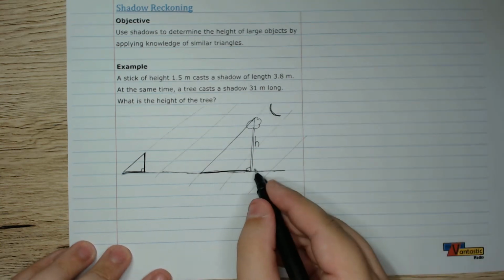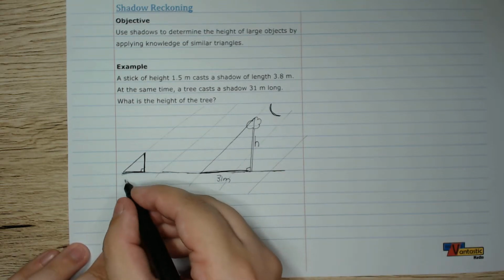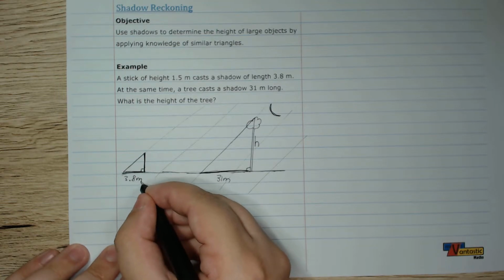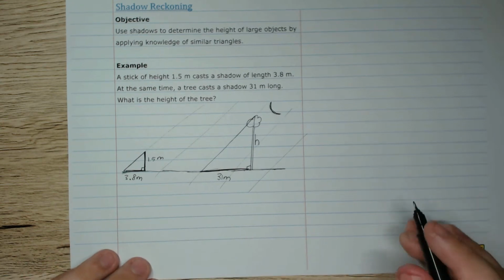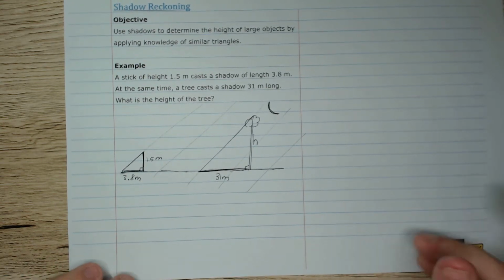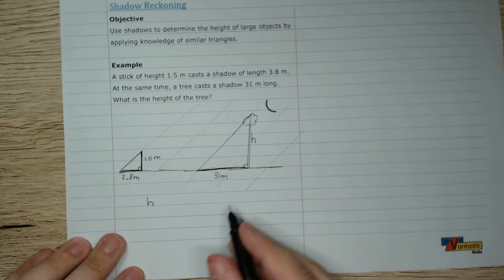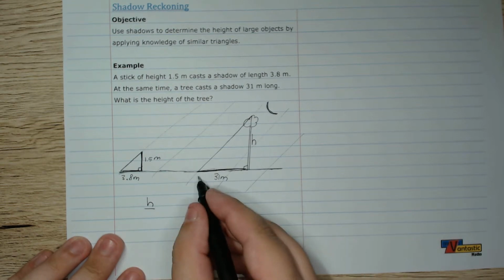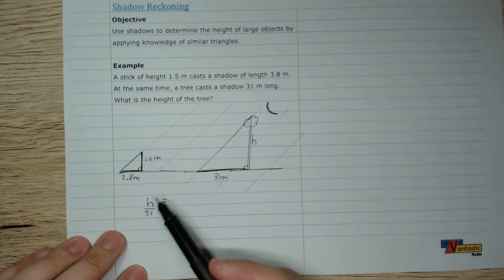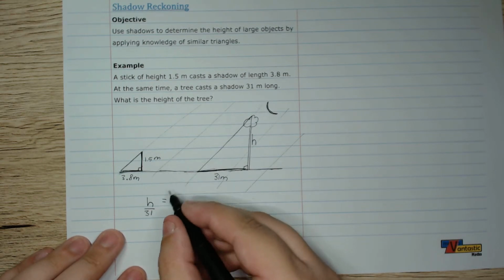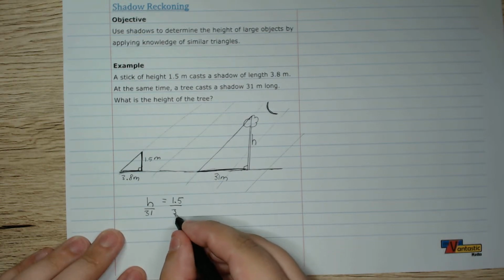If we know that the shadow of the tree is 31 meters long, the shadow of our stick is 3.8 meters, and the height of our stick is 1.5. So, to solve this, I'm going to use similar triangles. I'm going to put my unknown first, at the top first. And I'm going to divide it by the other known, which is my horizontal, 31, equals the same ratio of sides in the other triangle, our smaller one. So 1.5 over 3.8.